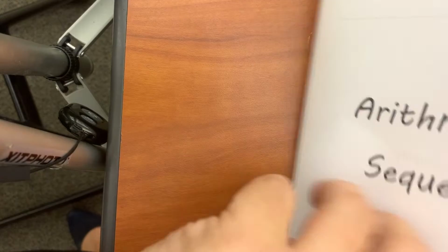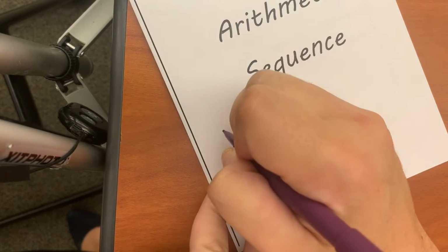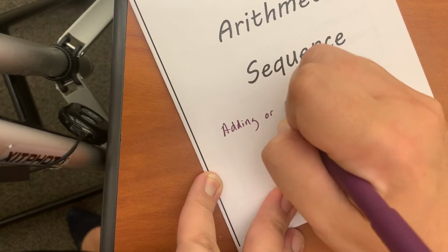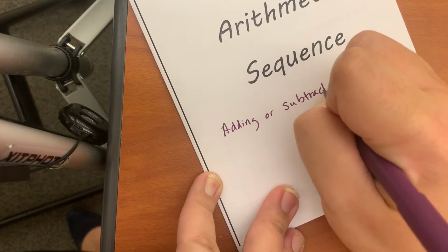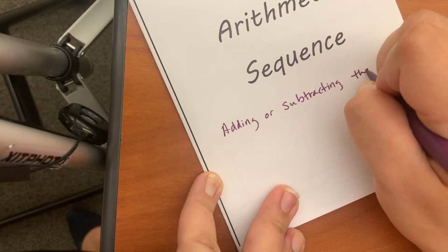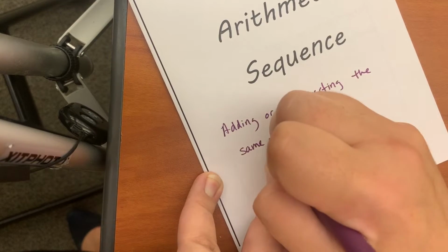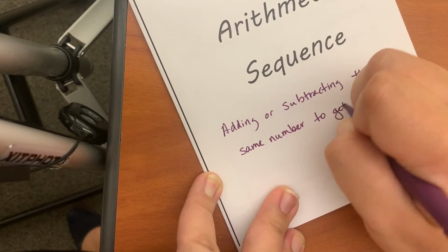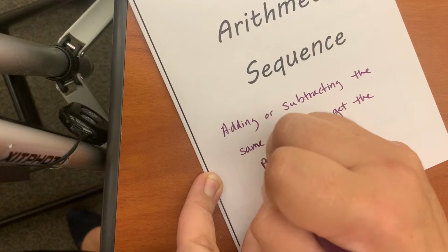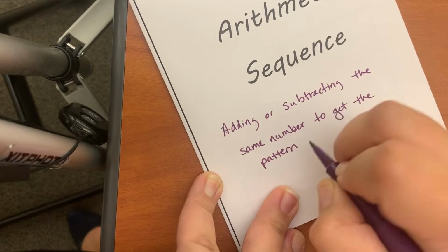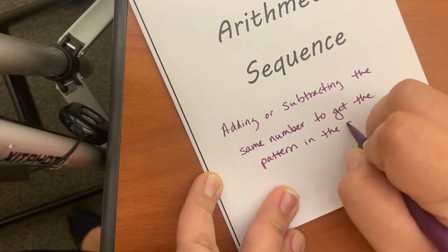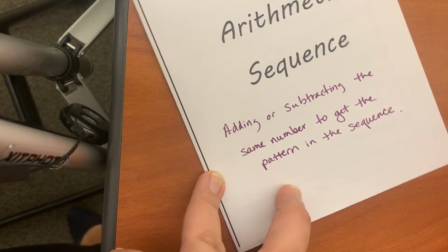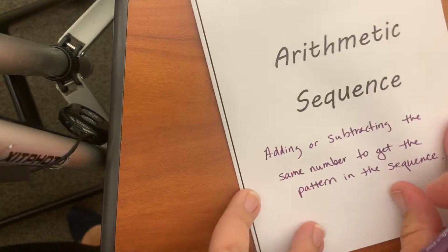So we can add that on the front here: adding or subtracting the same number to get the pattern in the sequence. Anytime we're adding or subtracting the same number over and over again, it's an arithmetic sequence.